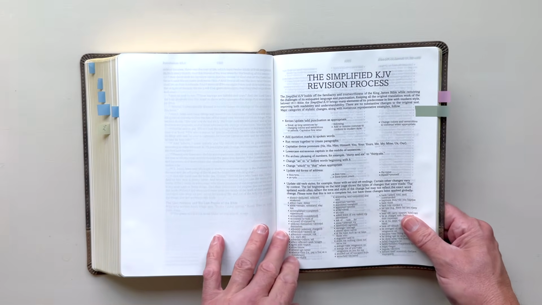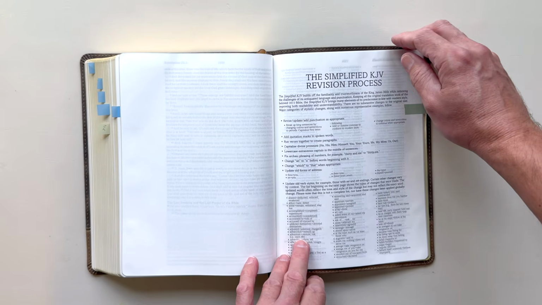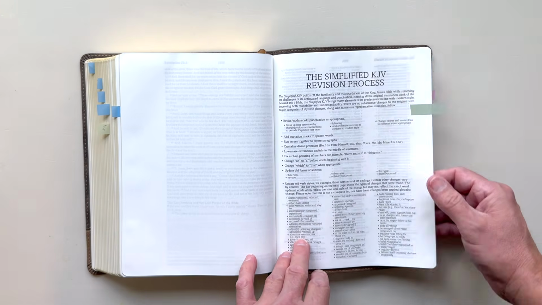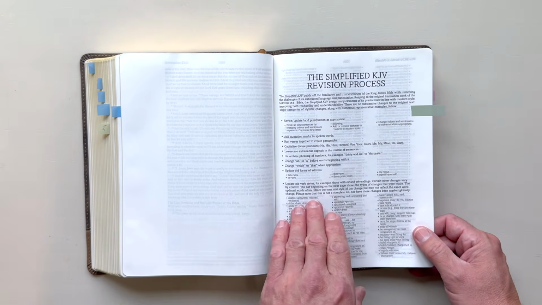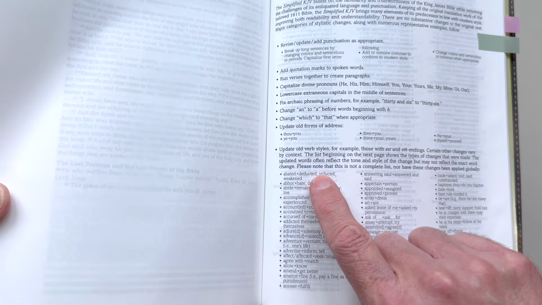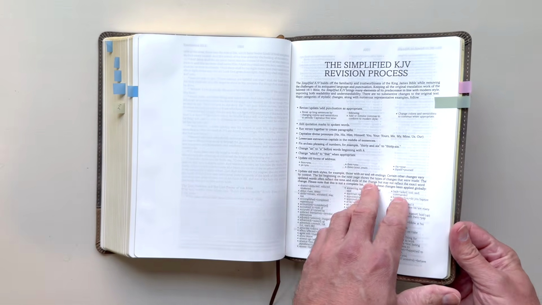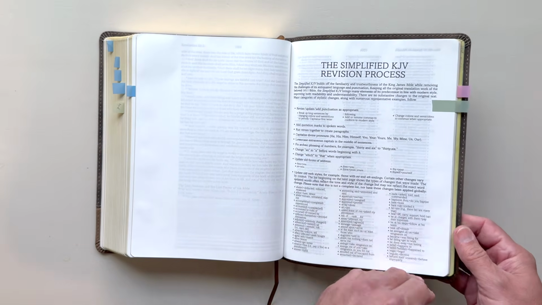Anyway, this is the list of all of the words that they've changed, but they do say here, on this very last line, and I verified it and I'll show you later, please note that this is not a complete list, nor have these changes been applied globally. So we'll talk about that in a minute, about what it means that they didn't apply it globally.